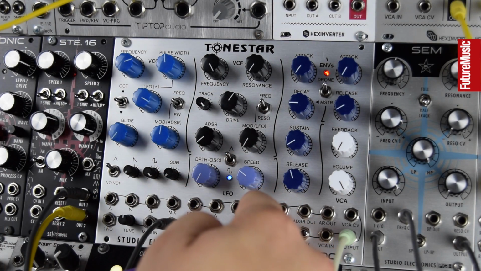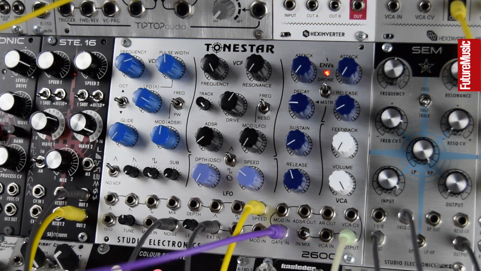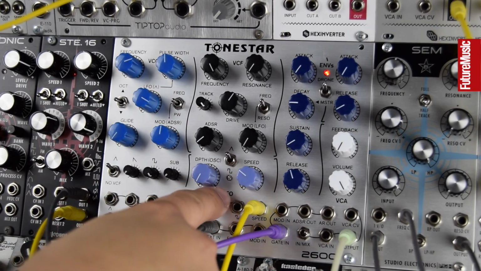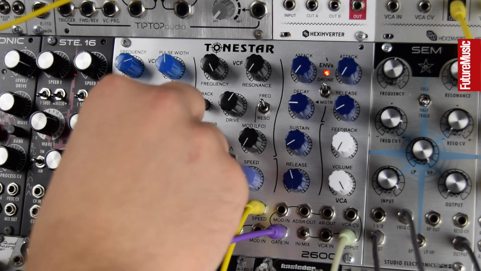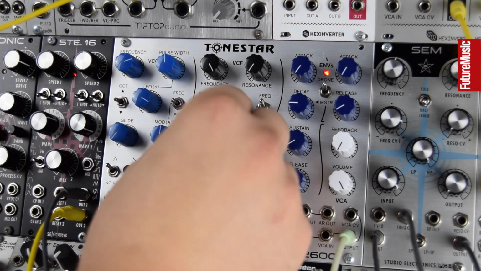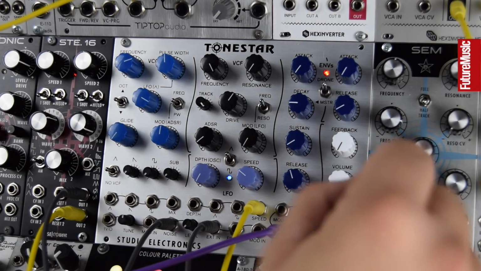The speed of our LFO is being modulated by the ST16. And you can see and hear it's not just a steady rhythm overlapping on that LFO. Turning that down, turning the triangle off as well.